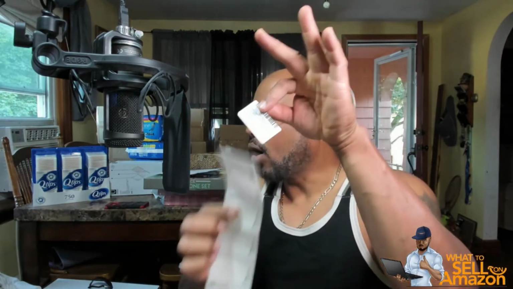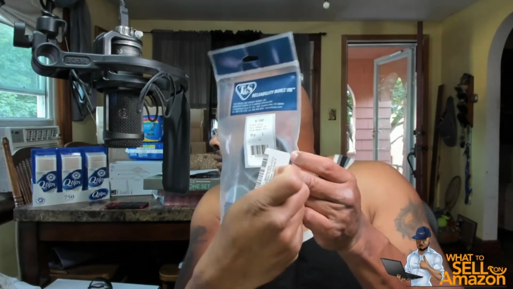All you do is take the label, peel it off, and you want to cover any existing barcodes. It doesn't have to be rocket science, guys. You could slap it on there this way, and it's still going to cover the barcode. If I put it diagonal, it doesn't have to. Don't make this difficult. It's nothing hard.